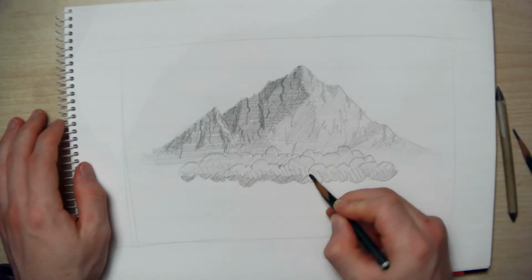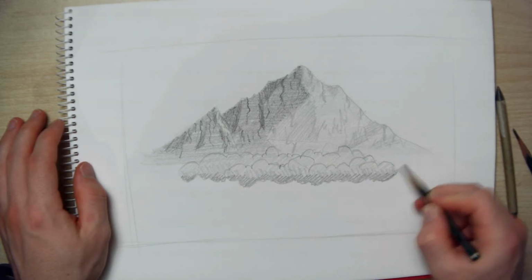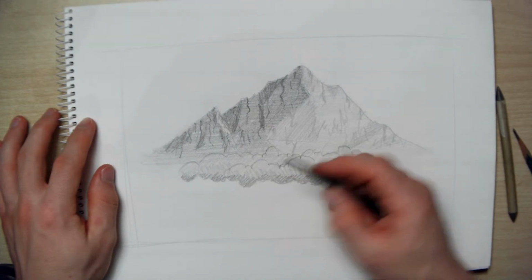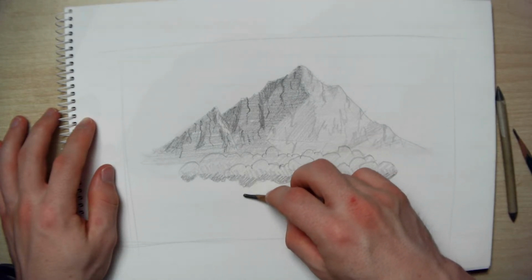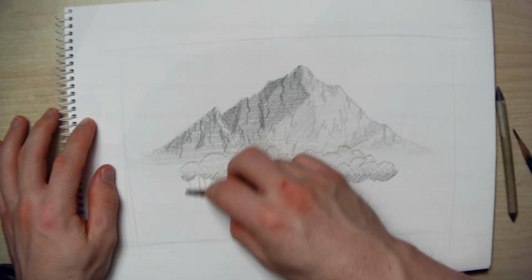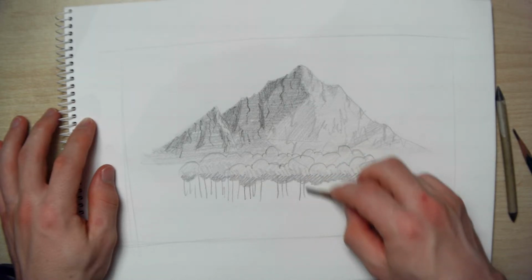Okay, I'm just going to go down there with this cross-hatching pattern, and then I will draw some lines down here. Make them maybe a little irregular.